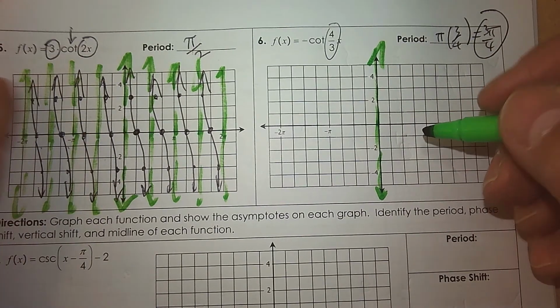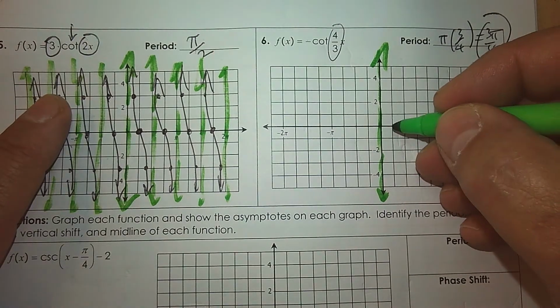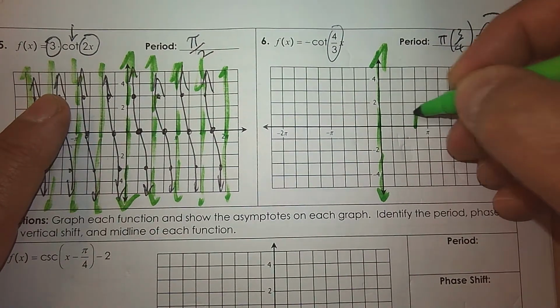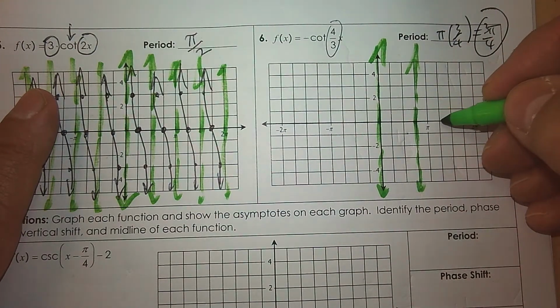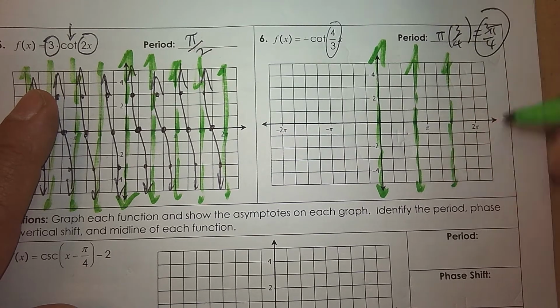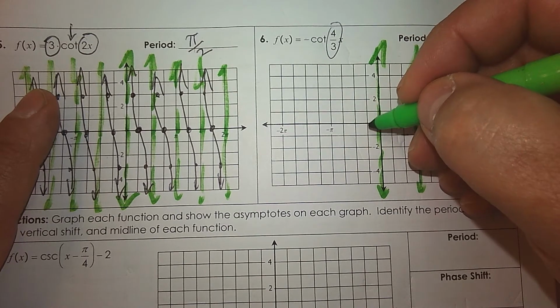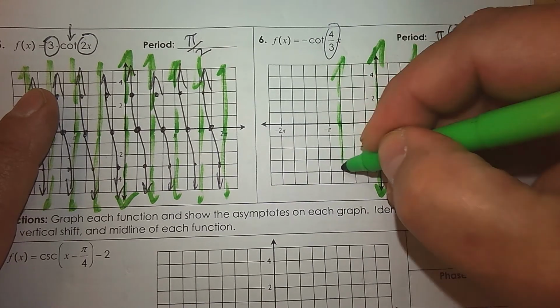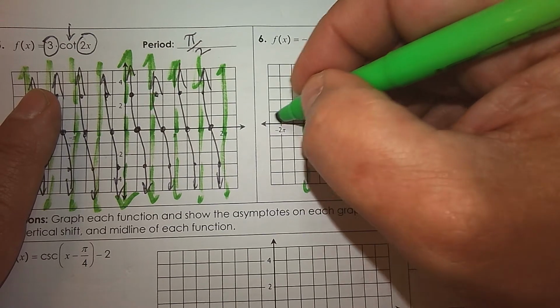I want you to remember that every square is 1/4. So 1/4, 2/4, 3/4 is just 3 to the right. So every 3 is going to be an asymptote. Why not fill them in right away? Count 1, 2, 3, asymptote. 1, 2, 3, asymptote.